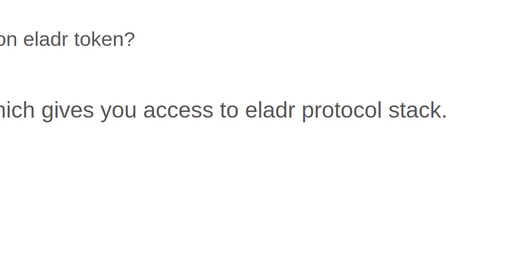But this is not the purpose of designing a token like that. This is not an investment opportunity, and I would never recommend anybody to invest in this particular token. Then what is this and why should a token like that exist? Let me come to the point: eladr is a utility token which gives you access to the eladr protocol stack. It's basically a kind of ticket which you can use to access the eladr protocol which we are building. So it's just a utility token, that's it.